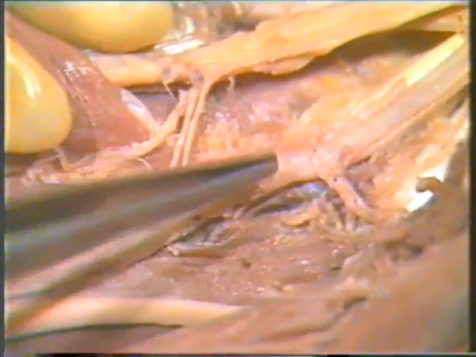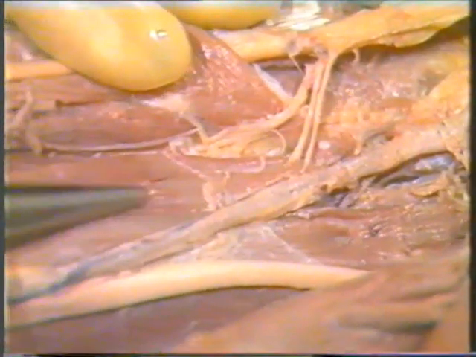The ulnar artery runs superficial to the flexor digitorum profundus and accompanies the ulnar nerve in the distal two-thirds of the forearm.